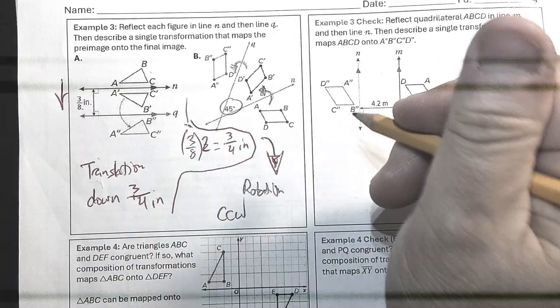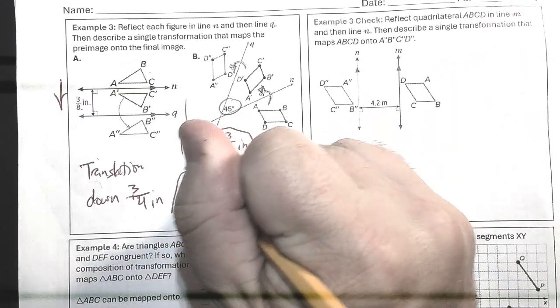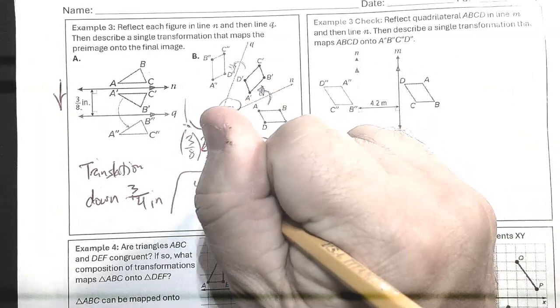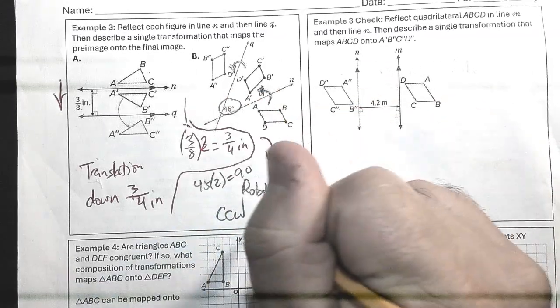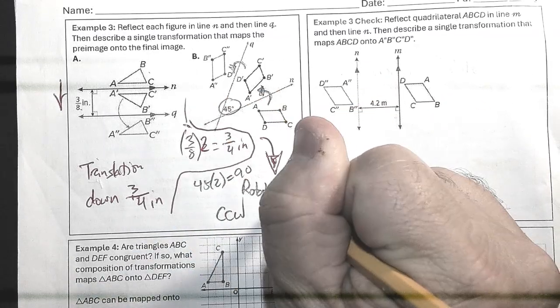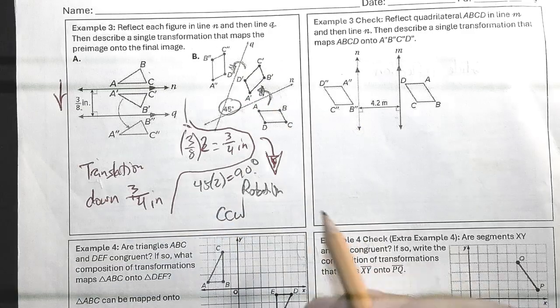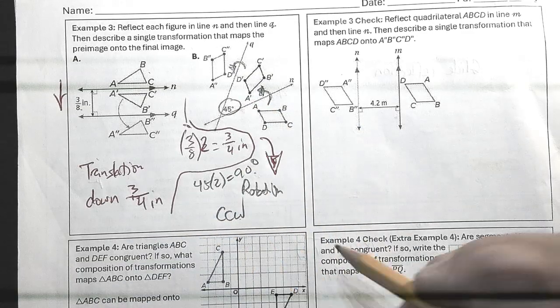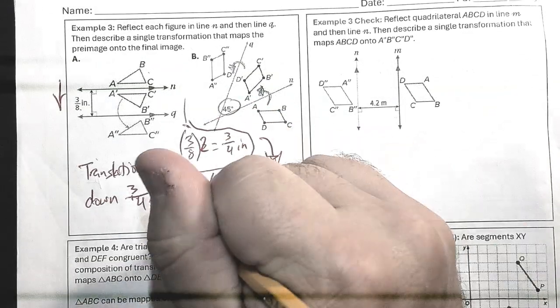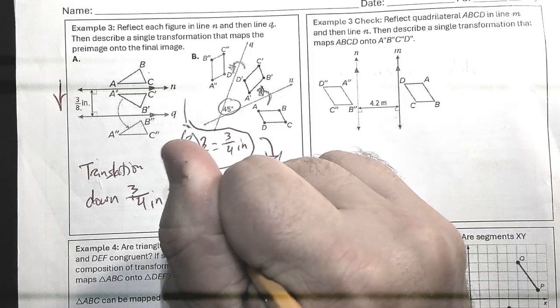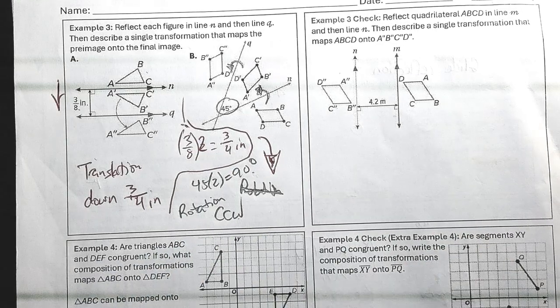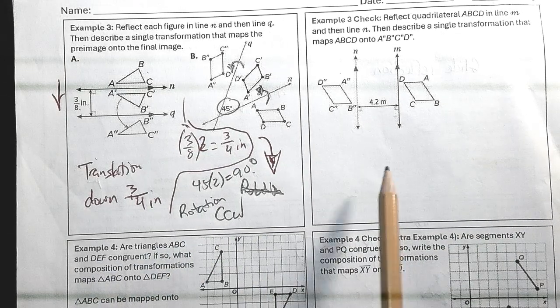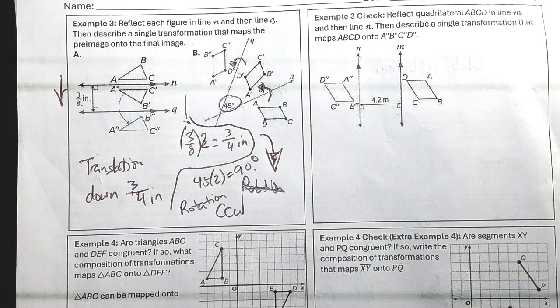And so 45 times 2 is 90, right? So this is a 90-degree rotation counterclockwise. So again, over here, twice that number.